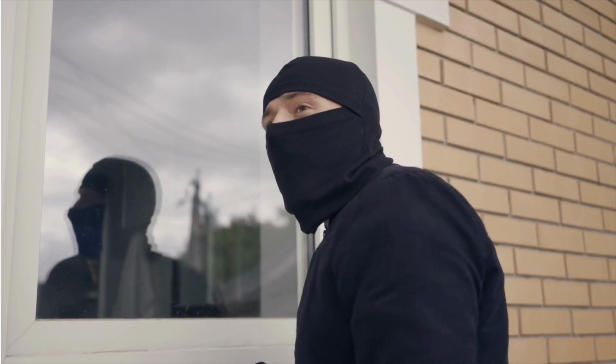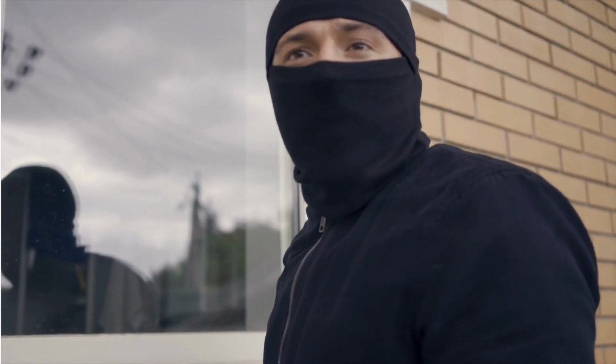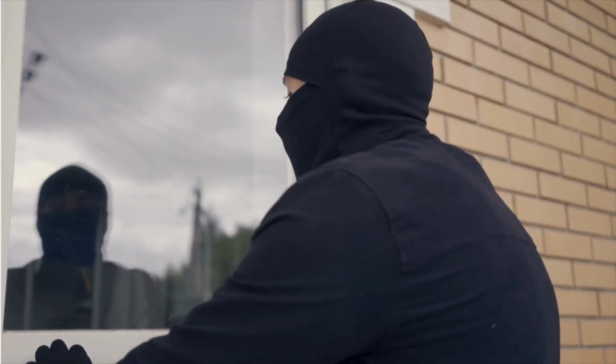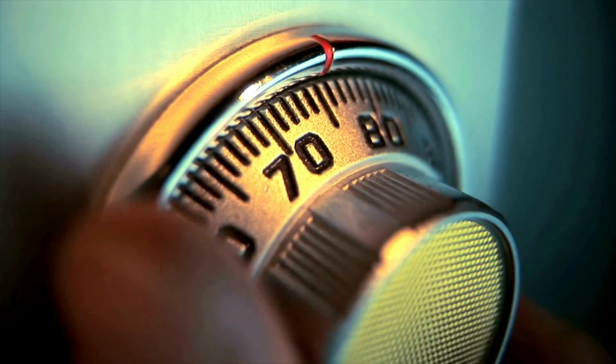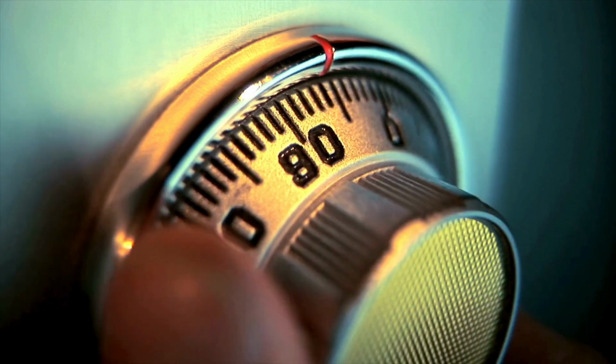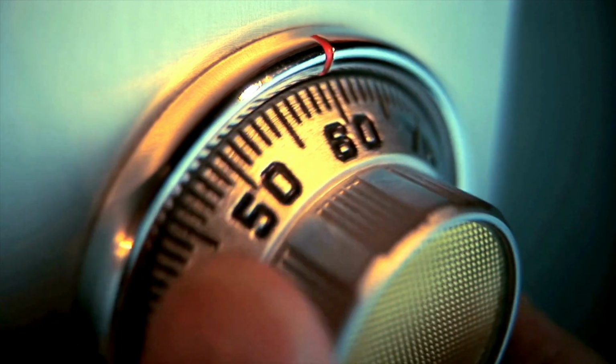A real life example of an exploit would be where a thief knows that a specific model of safe has a manufacturing flaw that makes it easy to crack. They use this flaw to break into safes in multiple locations.